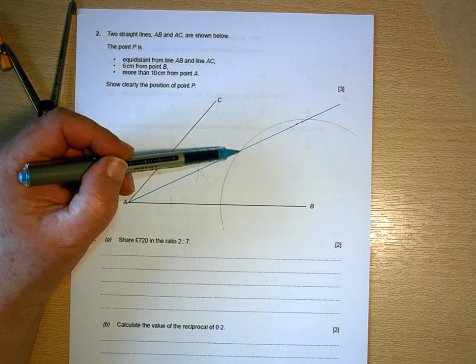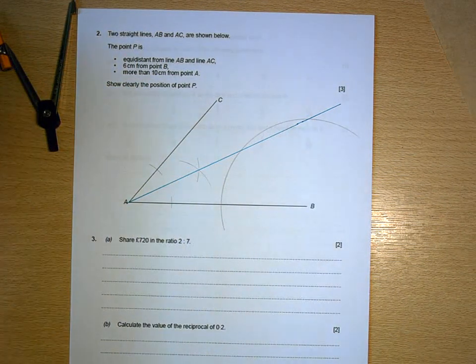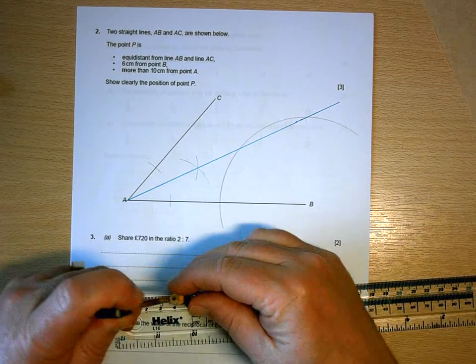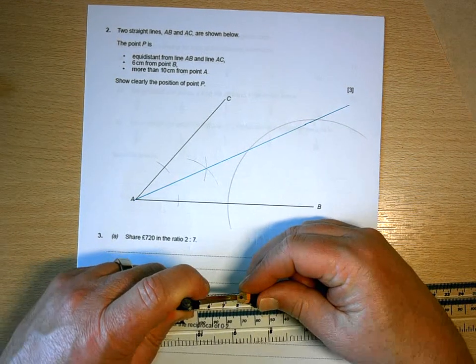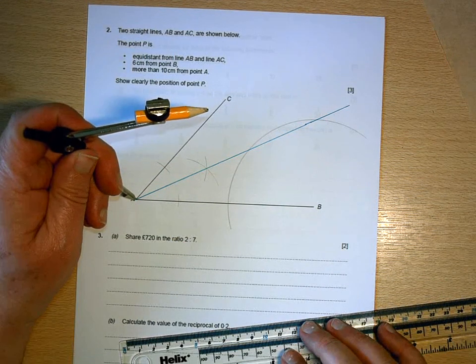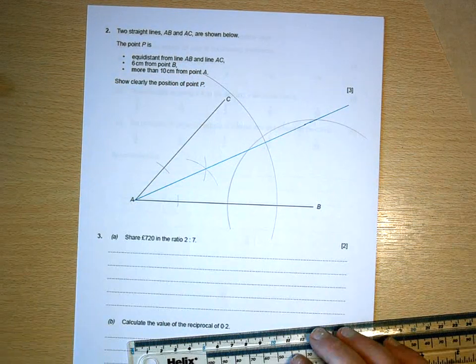Which means it's got to be there or there, and it's got to be more than 10 centimeters from A. So again, now I need to measure 10 centimeters using my compass. Okay, compass point on A and draw another part of the circle.